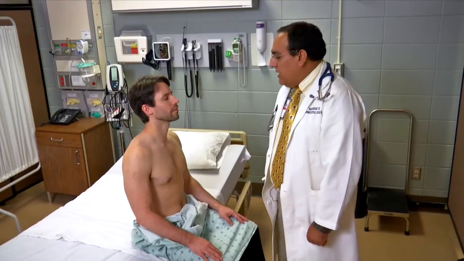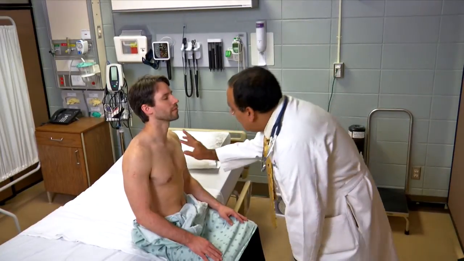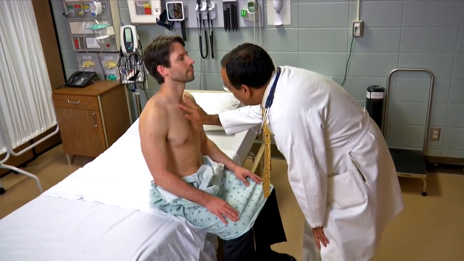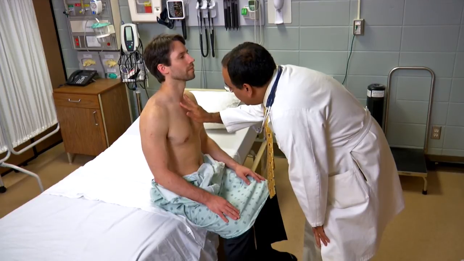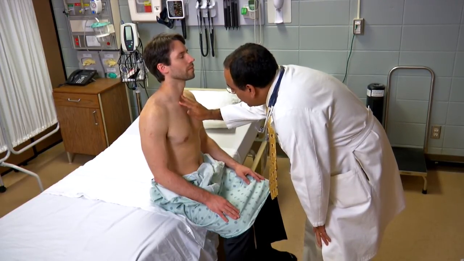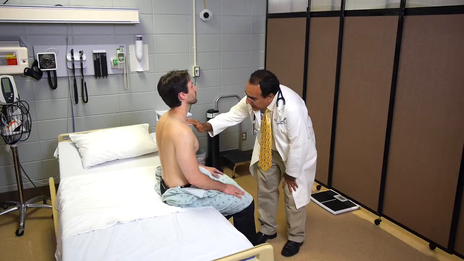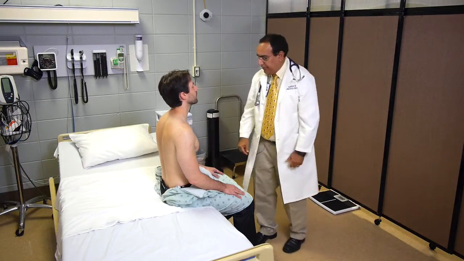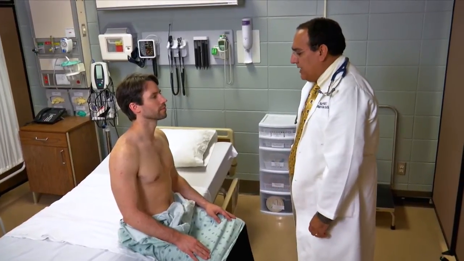That's one way of doing things. The other way is you put two fingers on the sternal head of the clavicle, and then trace the fingers down and make sure that the trachea is in the center of the two fingers. That tells you about the upper mediastinum.